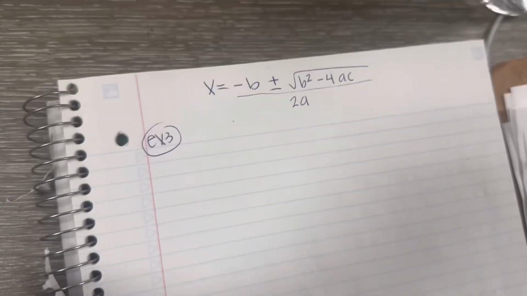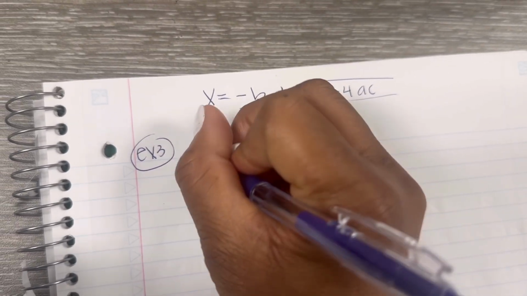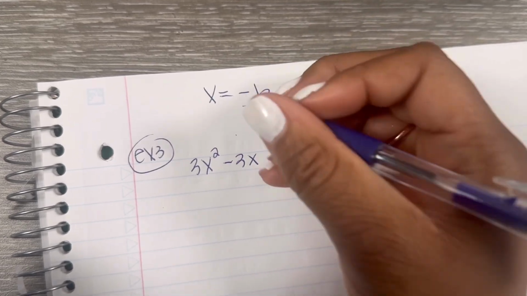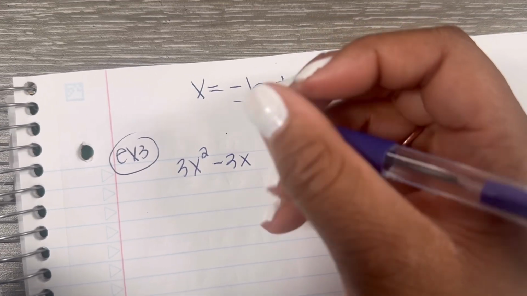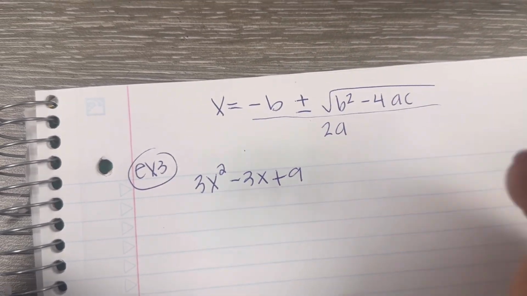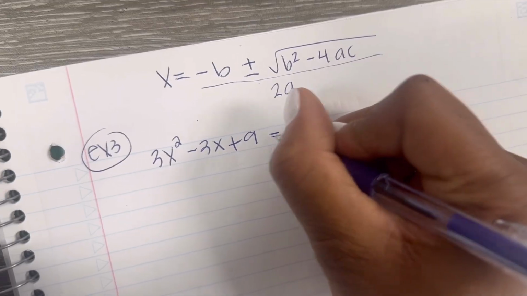Okay. All right. Say you have 3x squared minus 3x plus 9, right? So this isn't standard form, it's perfectly fine.